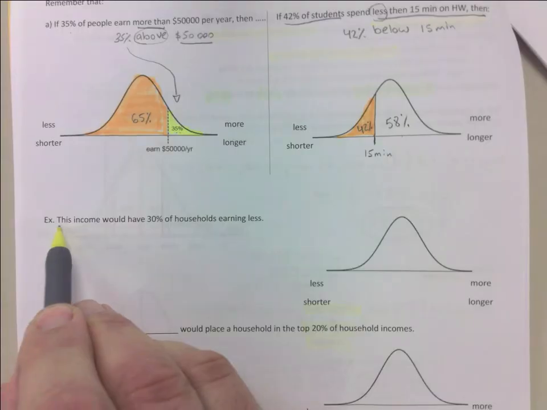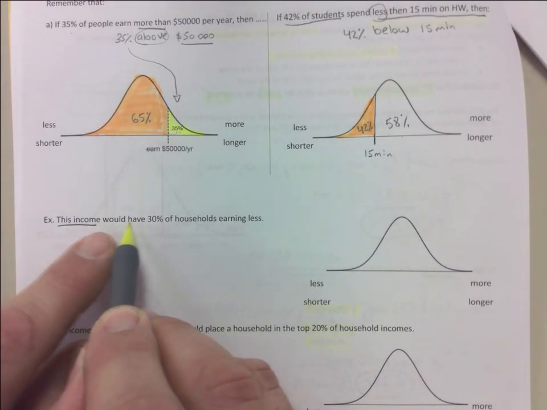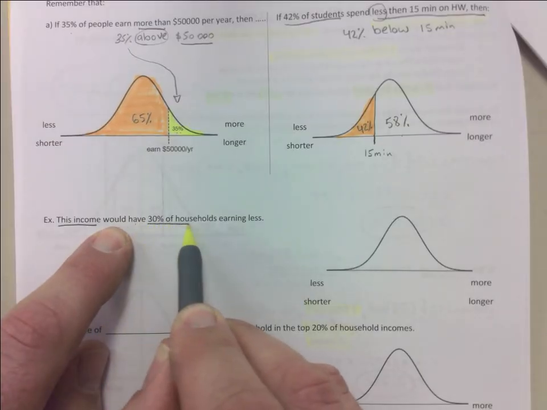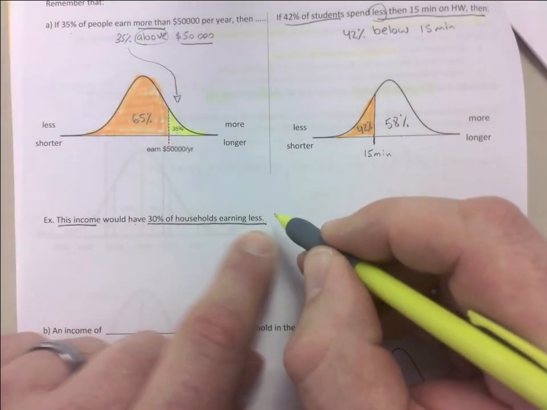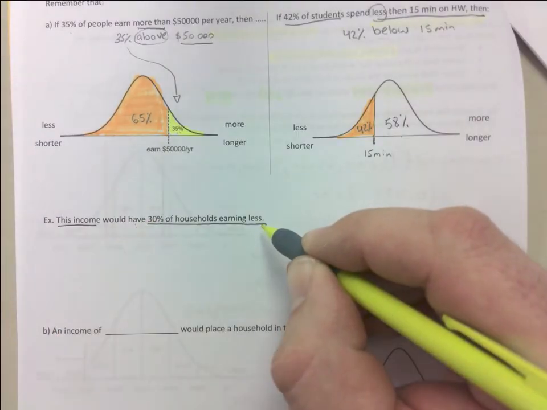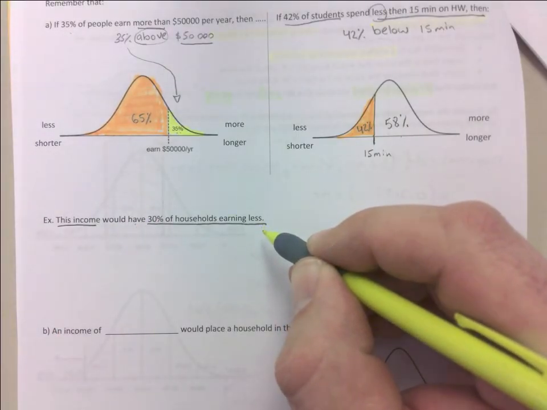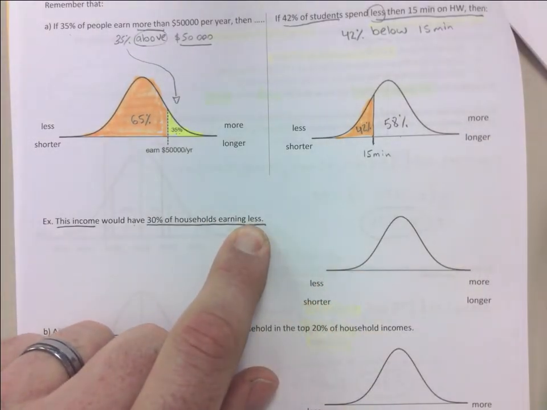Okay, this income, we don't know what it is, would have 30% of households earning less. Read it and ask yourself, is it 30% above or below the line that I'm going to use to slice this curve? Earning less, what would you think? Below, right?